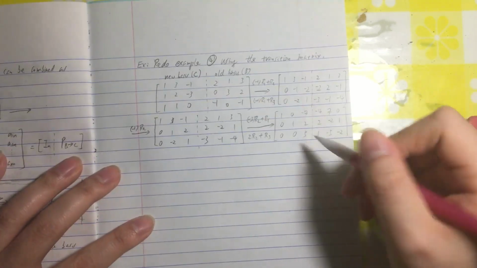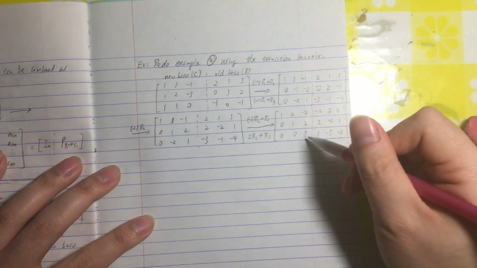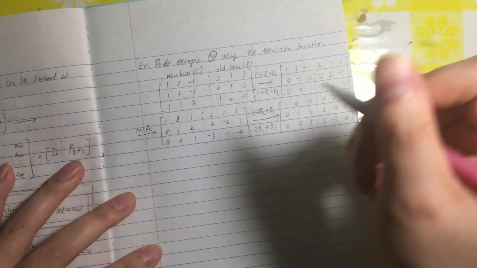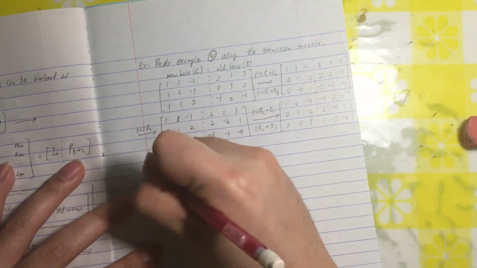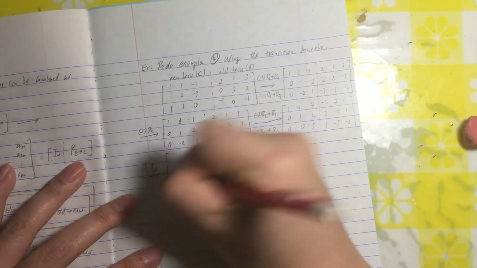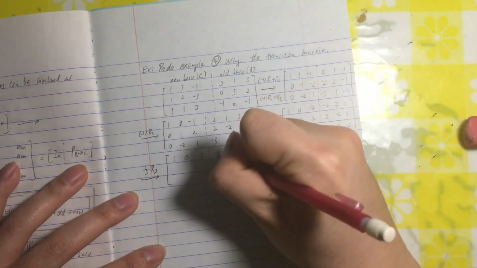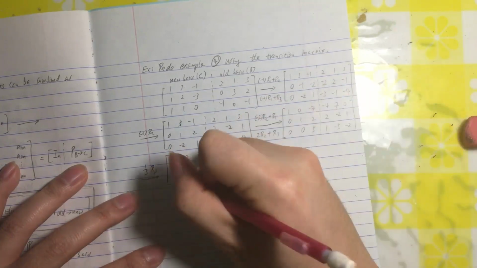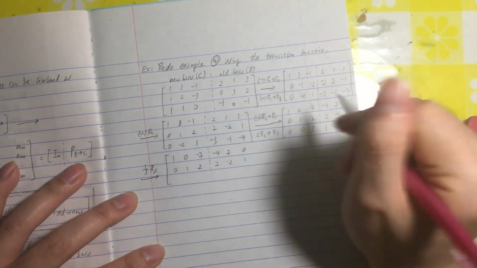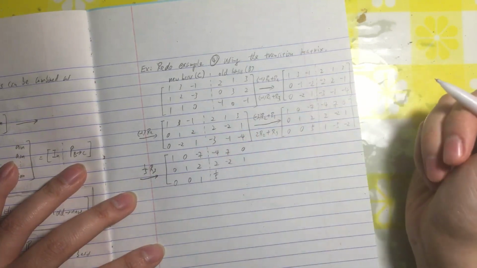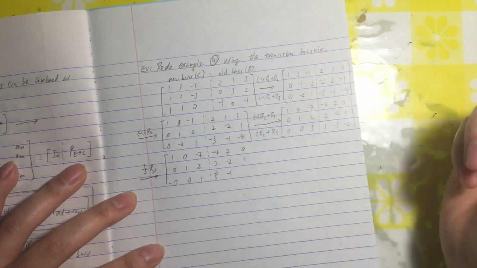Next, in the third row, try to make leading one here. The only possibility is I divide the third row by 5. So I get 1/5 row 3. First row, second row stay the same. I get 1, 0, -7, -4, 7, 0, 0, 1, 2, 2, -2, 1. Divide the third row by 5. I get 0, 0, 1, 1/5, -1, -2/5.